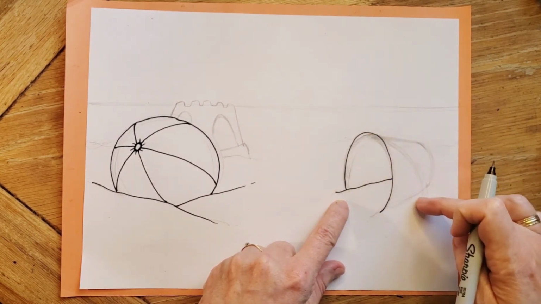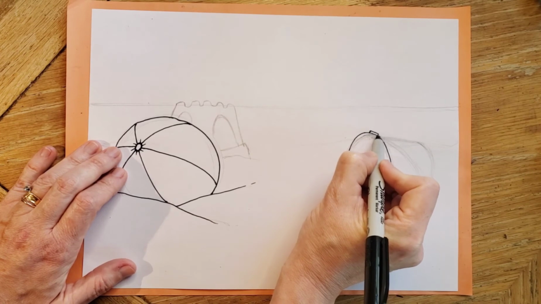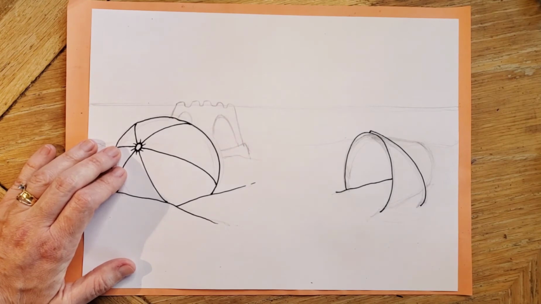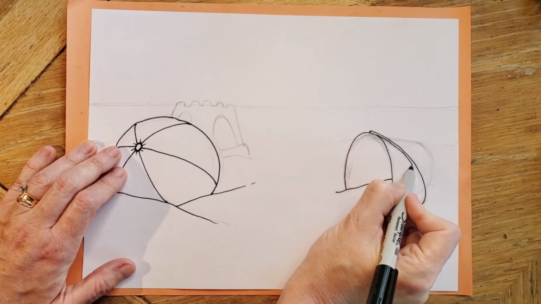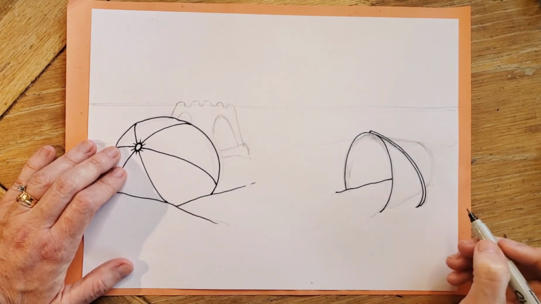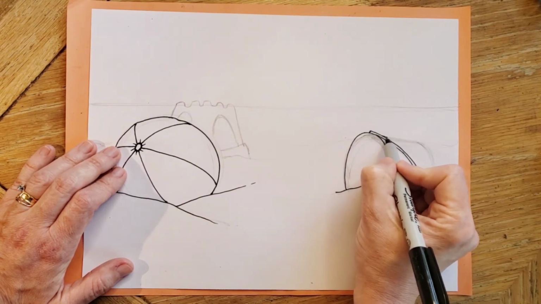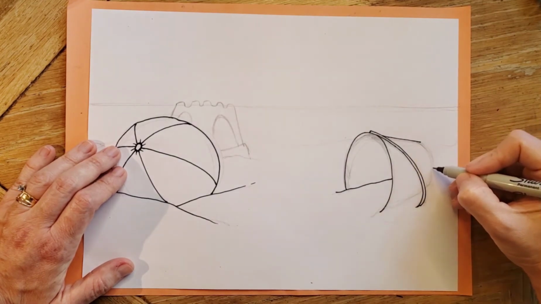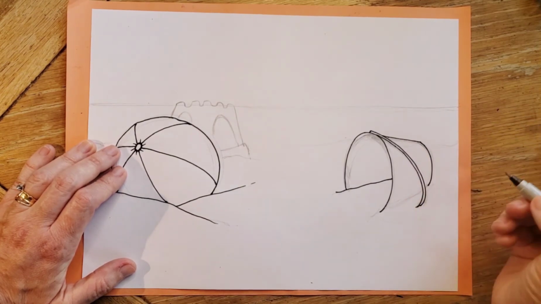Next, I'm going to put in the handle. So I'm going to make a little part come out there for the handle, down to here, and it'll stop there in the sand. Come back here, I'm going to make the other part, stop there in the sand, and now I'm going to make this line here. So I'm going to go from here down a little bit to there, and then I'm going to make this curve around here to the sand, here and down.